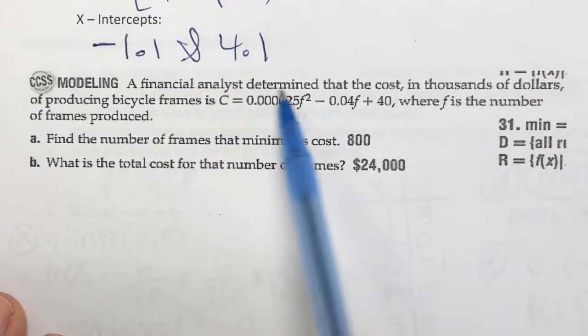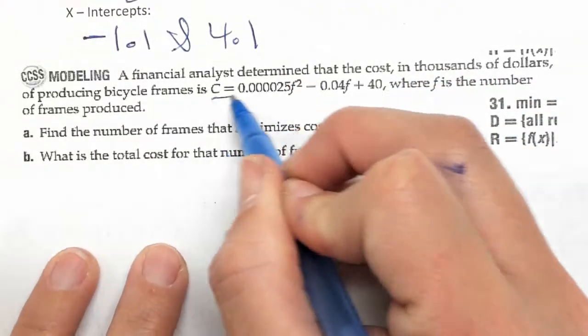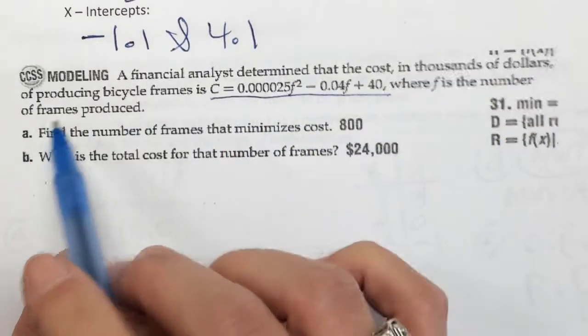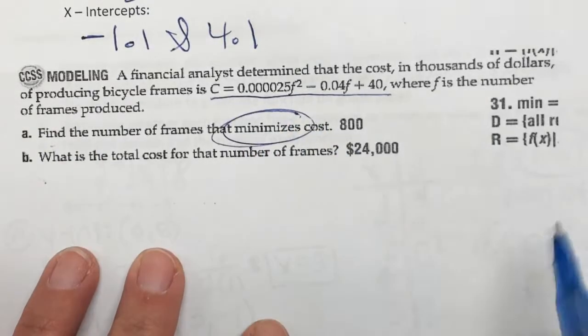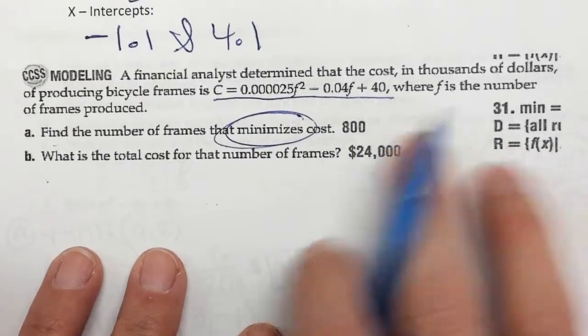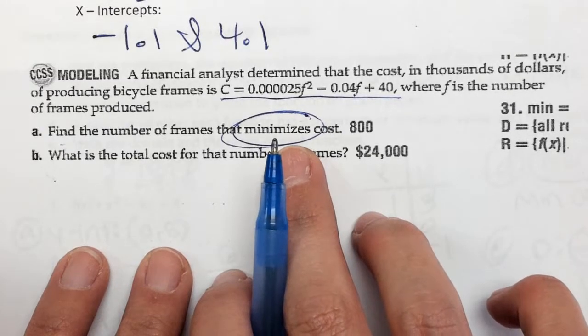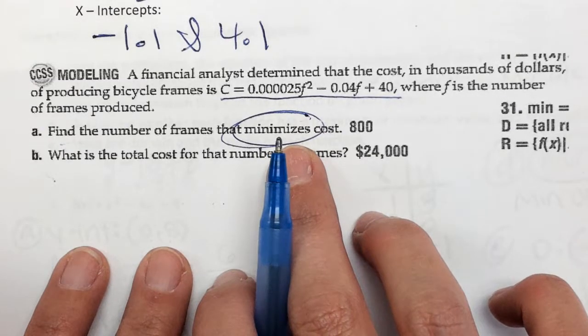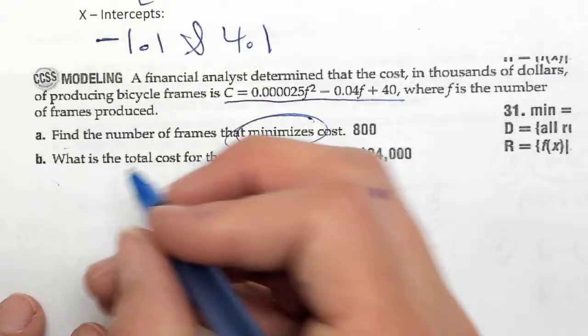So it says a financial analysis determined the cost in thousands of dollars producing the bicycle frames is this function, where F is the number of frames produced. Find the number of frames that minimizes the cost. So what do you think it's asking us to find right here? Yes. And how do we do that? We could, or we could just use what formula?